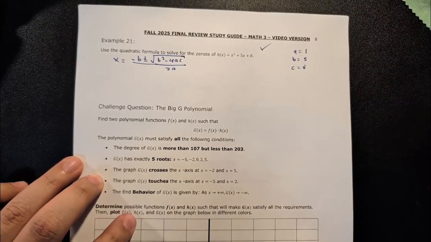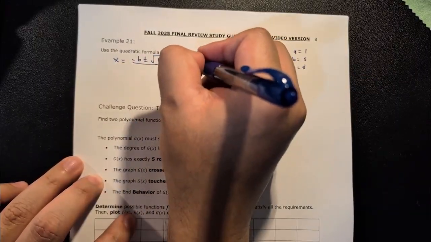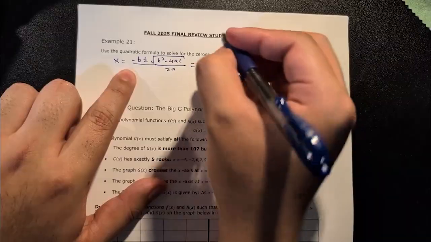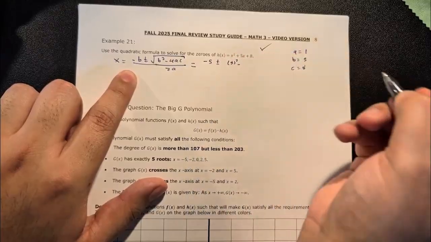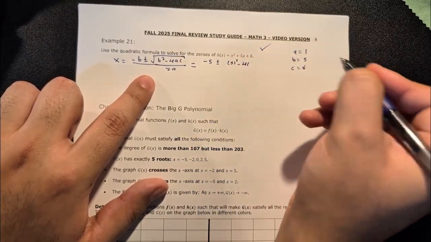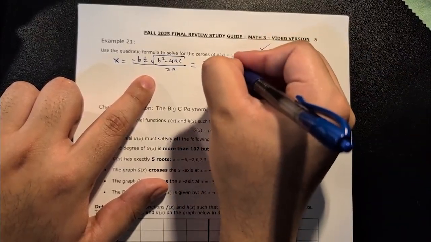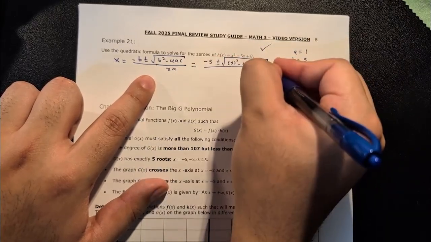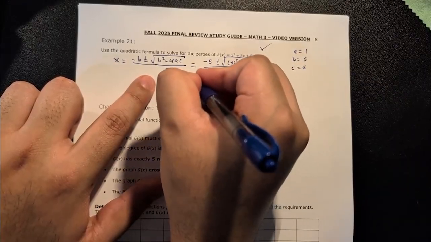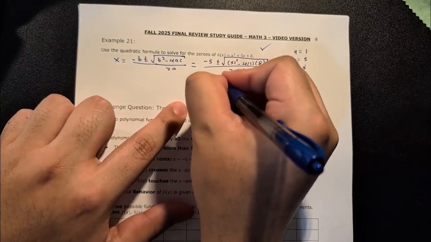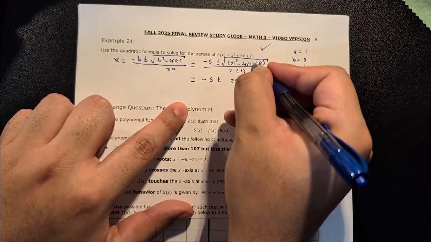So next, I just plug it in. So let's see, what do I get? Negative b, so minus 5, plus or minus the square root of 5 squared minus 4ac, 8, all over 2 times 1. Okay. Now we have negative 5 plus or minus the square root of 5 squared, 25, minus 4 times 1 times 8.